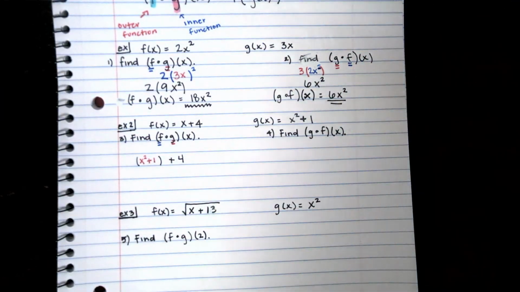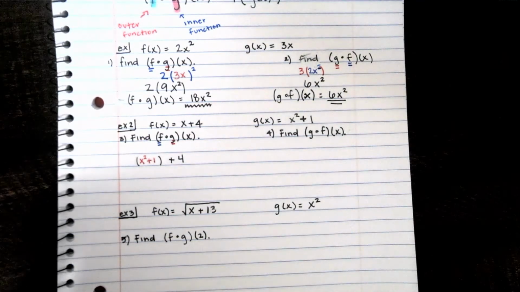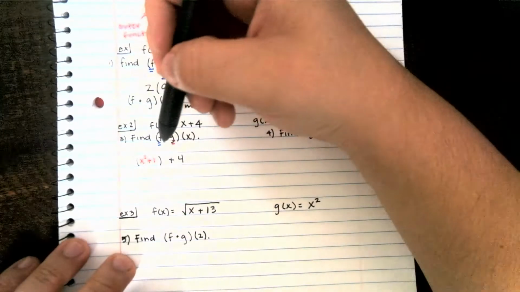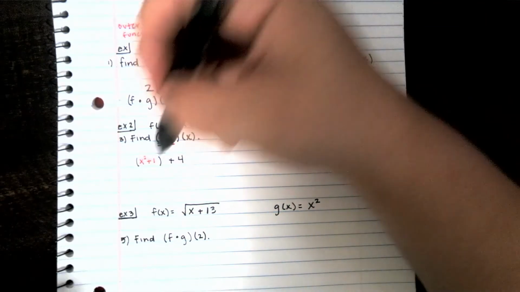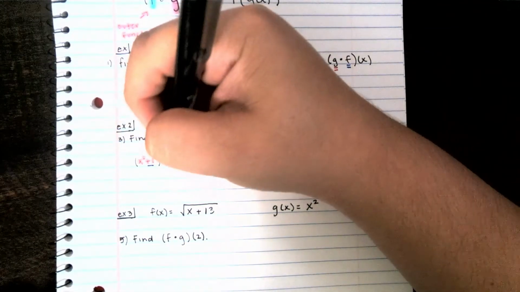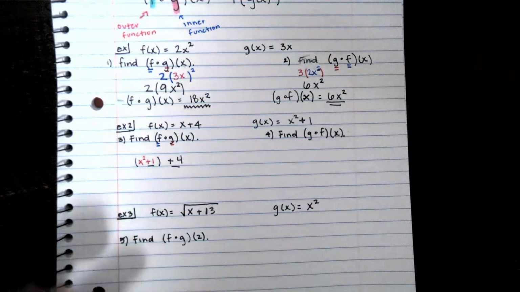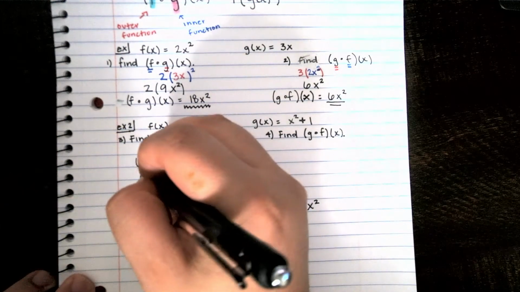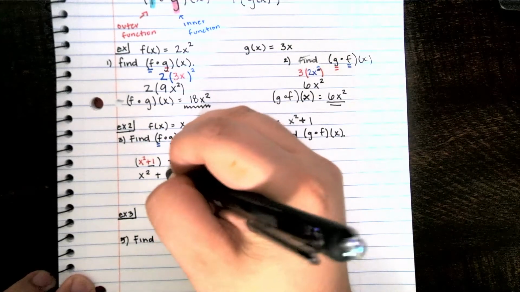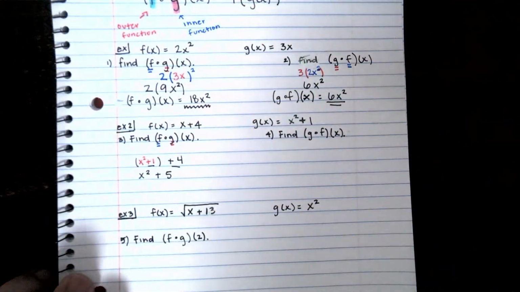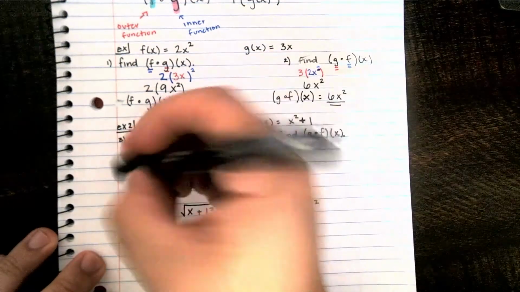And this one's fairly simple too. From there you just combine like terms. So I'm gonna take the only like terms in this example, the 1 and the 4, and you're just gonna combine those, and you should get x squared plus 5. And to be formal, you do have to write that at the end.